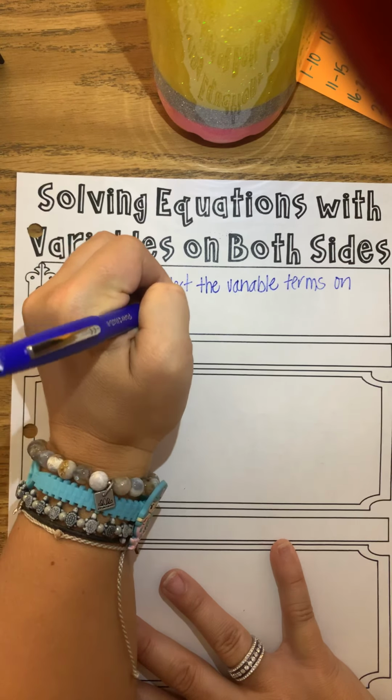In example 1, we're going to look at solving an equation with variables on both sides. So this is going to be the most basic example of that type of problem.